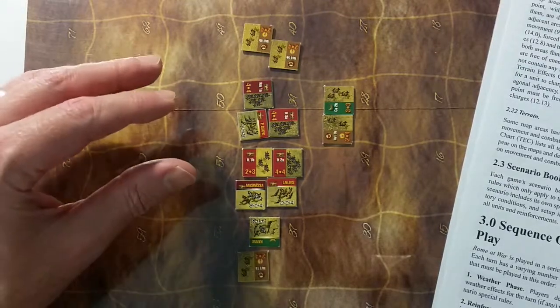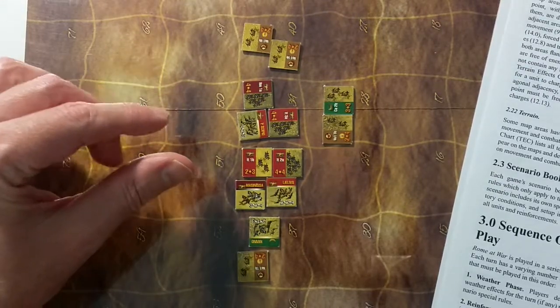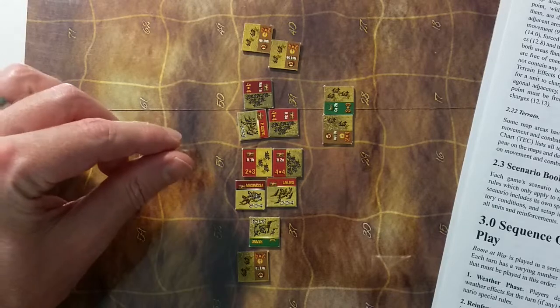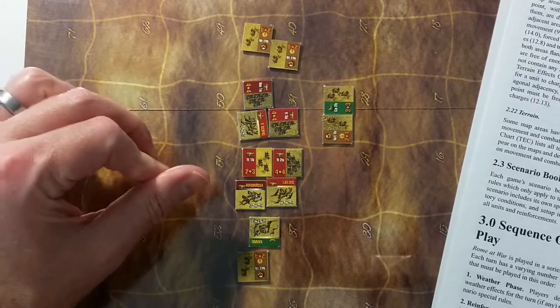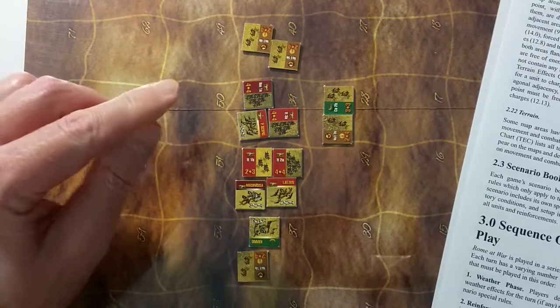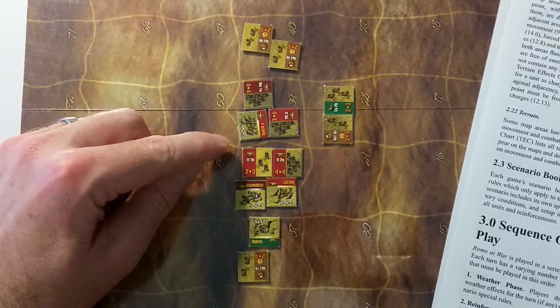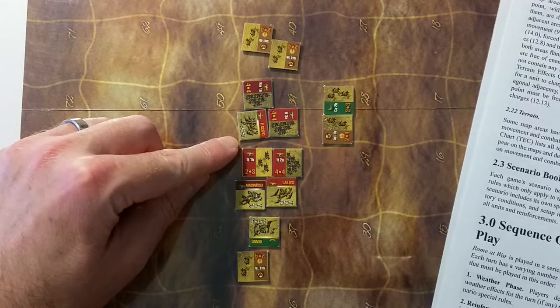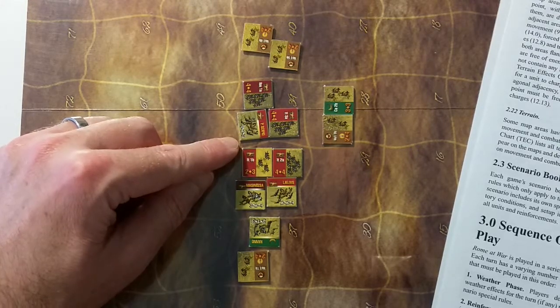Of those formation leaders, I decide which ones will be in command up to the army commander's initiative rating. In this case, Scipio has a very high initiative of 5.